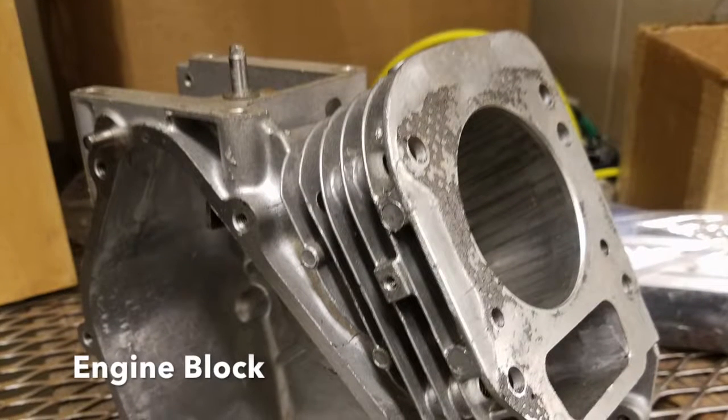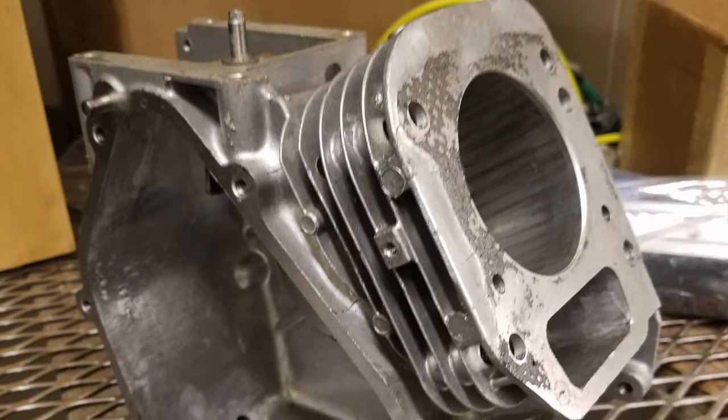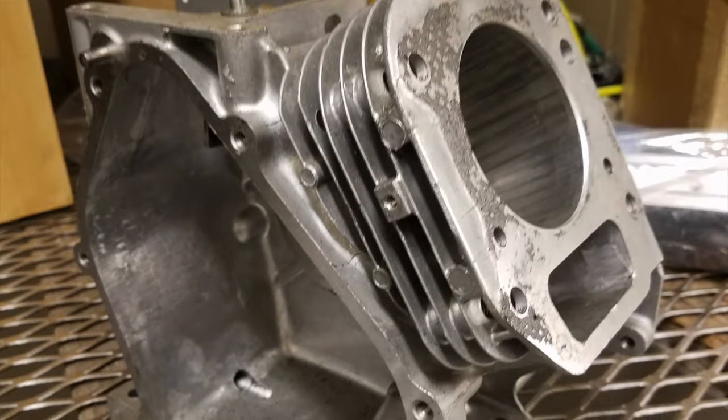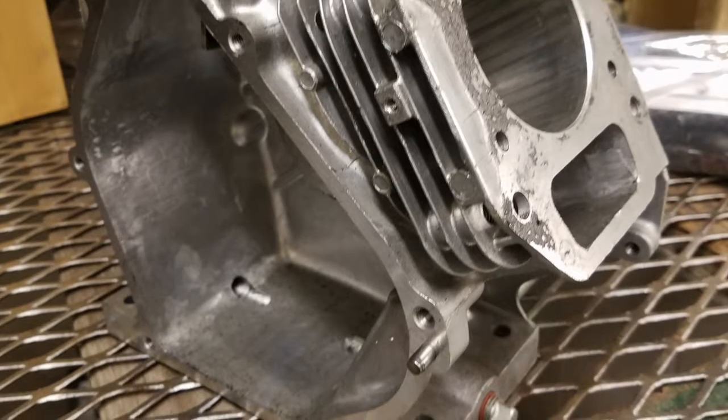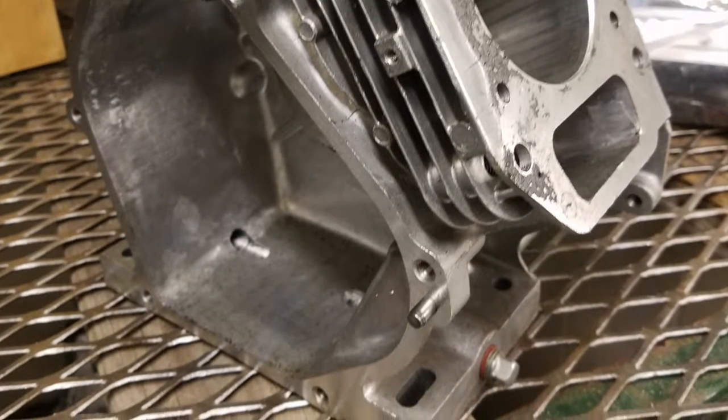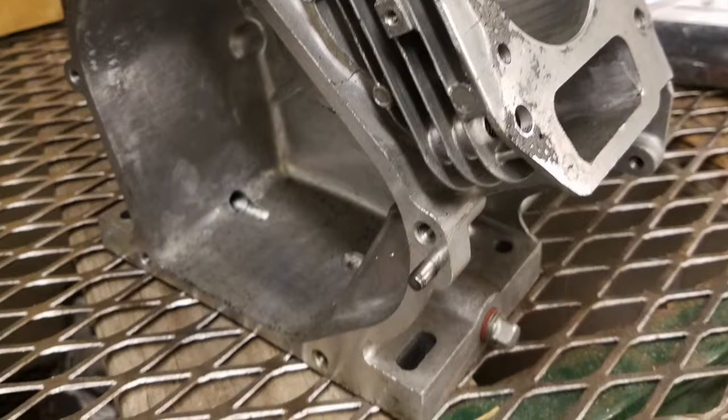The engine block is the base of the engine. It's where most, if not all, of the parts attach, and it's also where the crankshaft and the piston and everything else are inside.